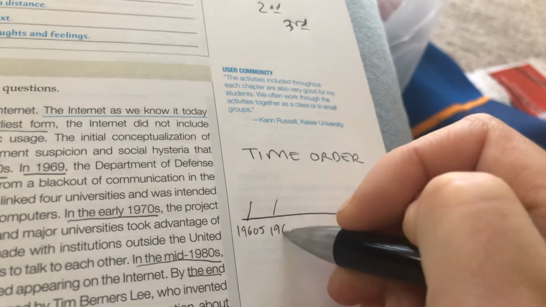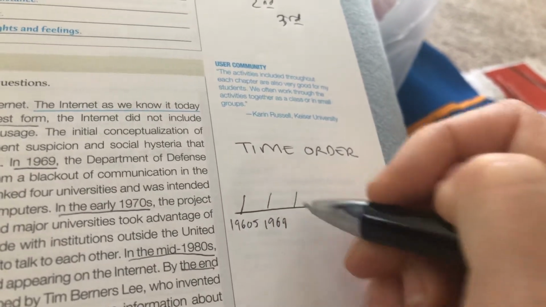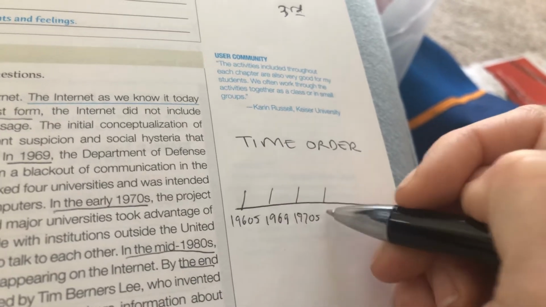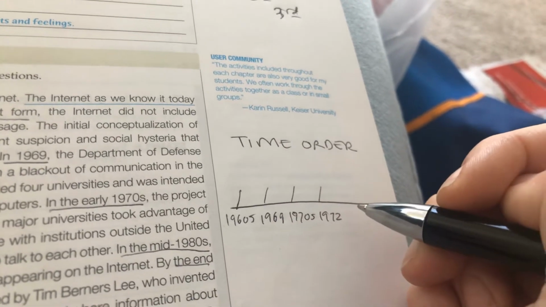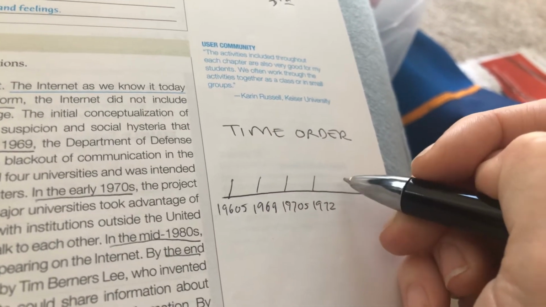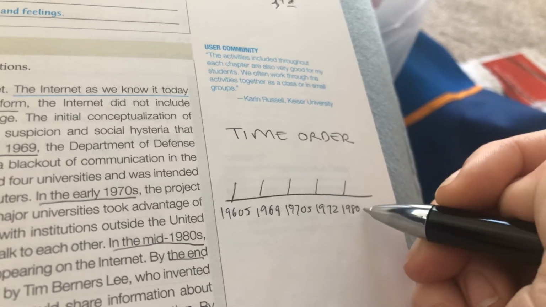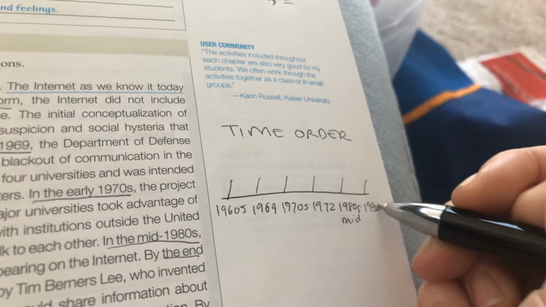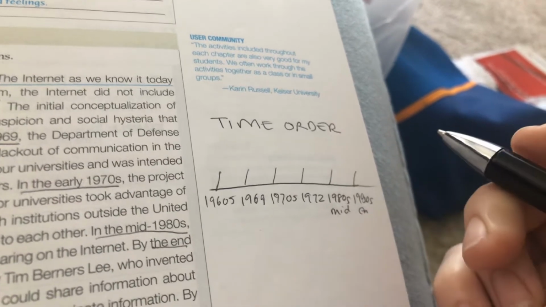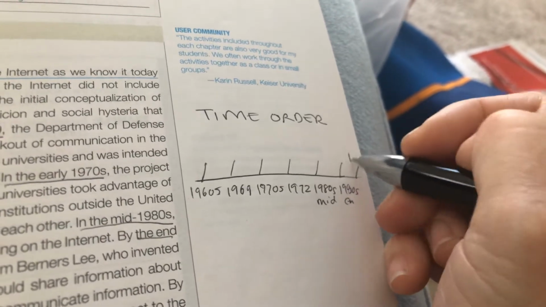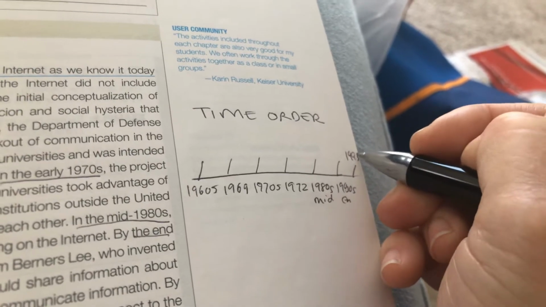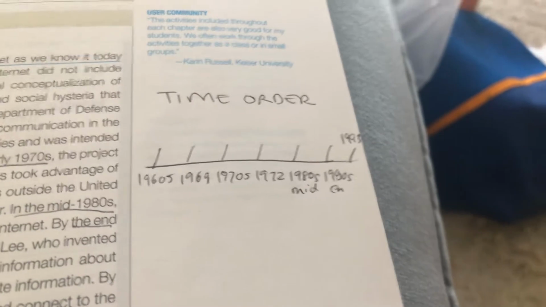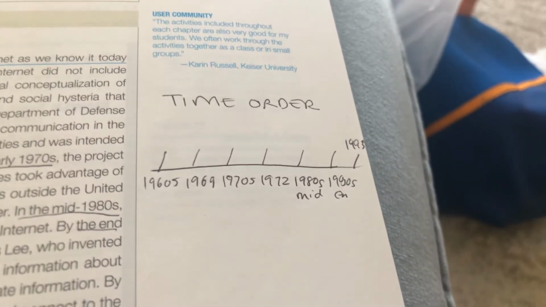1960s, 1969, early 1970s, 1972, 1980s, the mid-1980s. Then they've got the end of the 1980s. And then finally the last date is 1993. So this writer has given you numerous checkpoints according to time order.